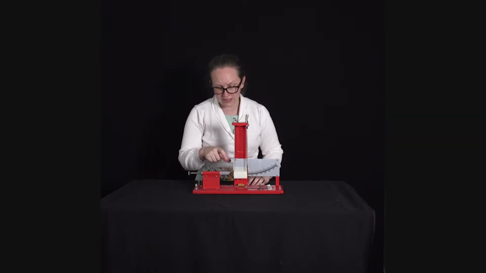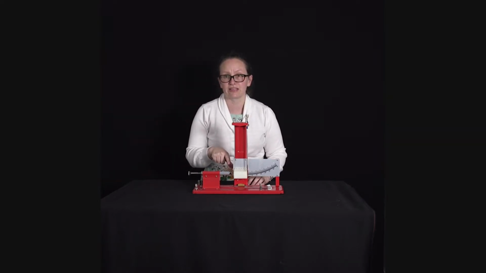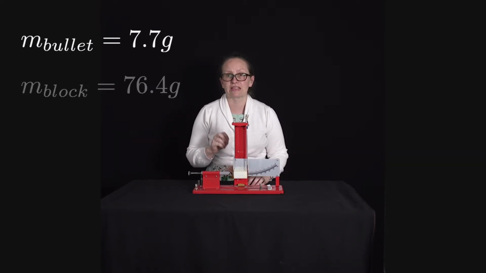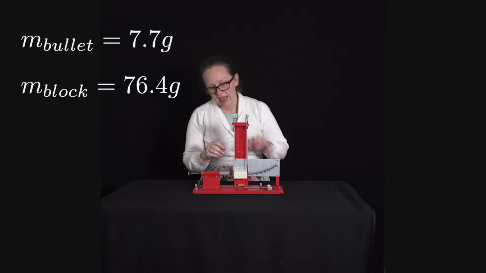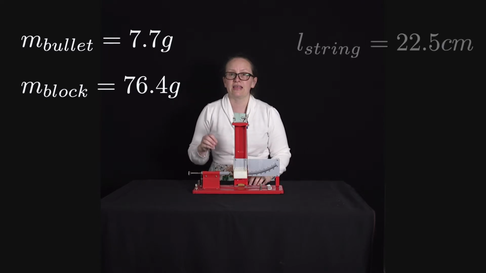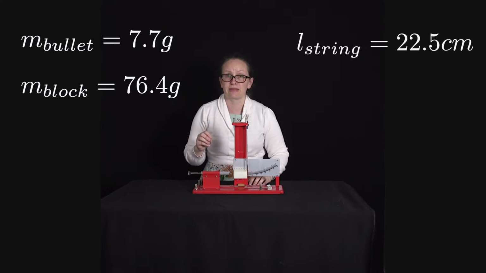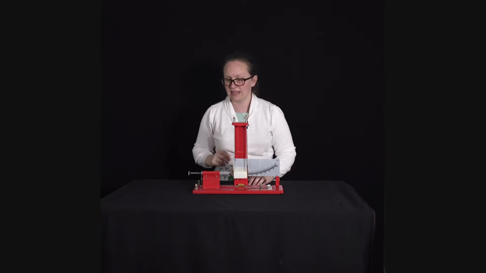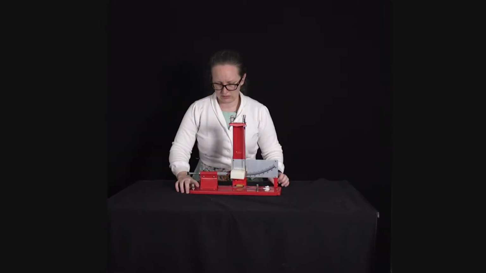In this case, my bullet has a mass of 7.7 grams, my paraffin block has a mass of 76.4 grams, and the length of the string from the pivot point up here to the center of mass of the paraffin block is 22.5 centimeters. So we'll be using those numbers later to do our calculation. But let's have a look at this demonstration.